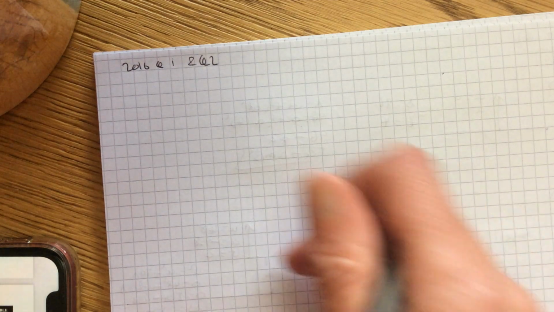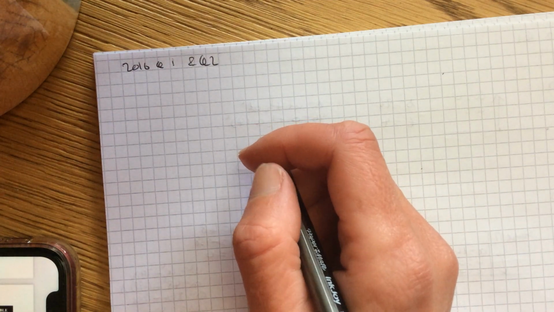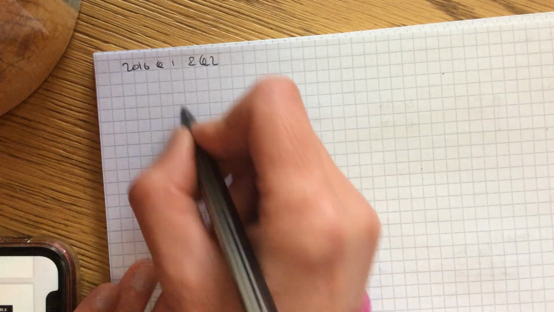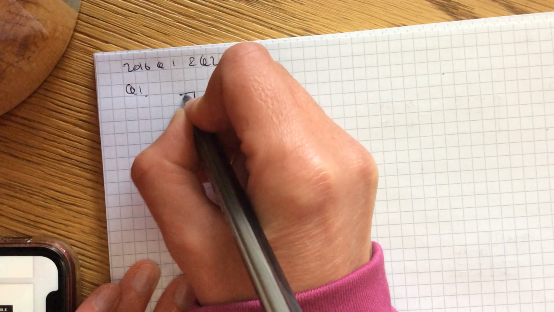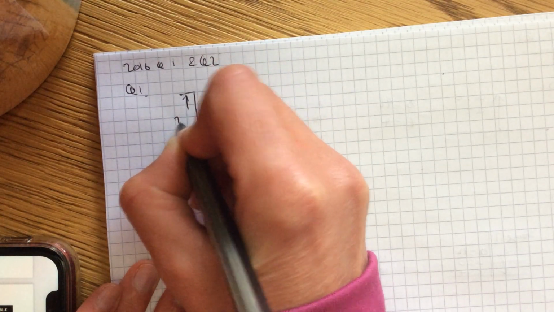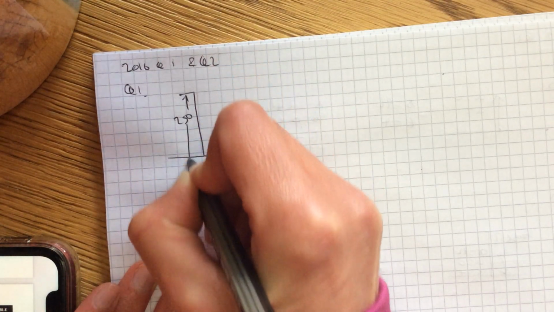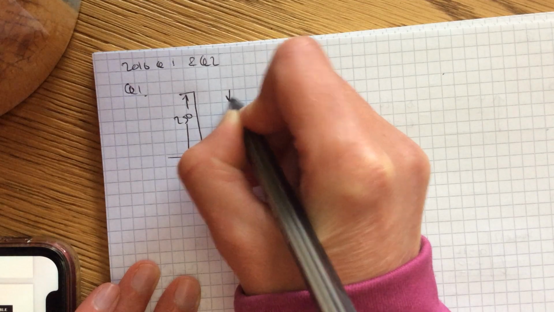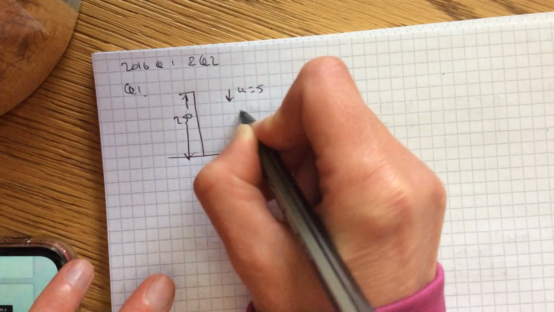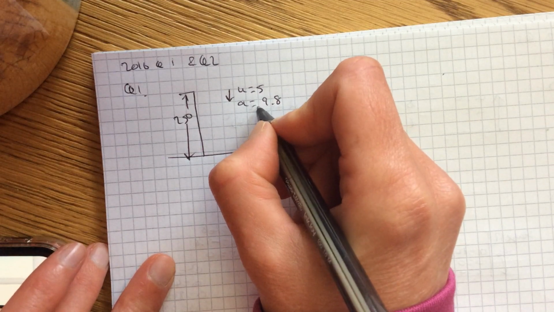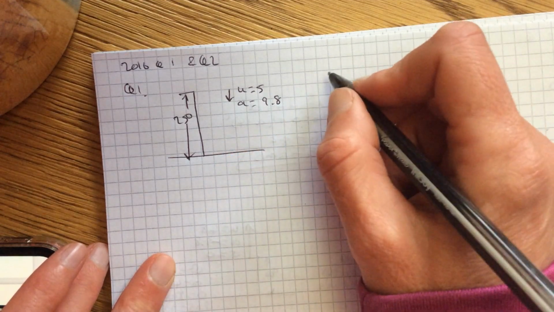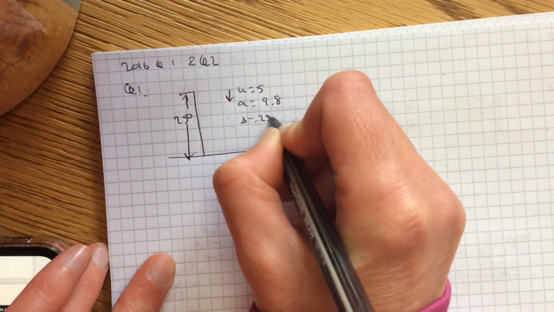So 2016 question 1. A stone is vertically thrown downwards from the top of a cliff. Let's model it here. So here's our cliff and it is 250 meters high. You're given an initial speed here. So U was 5, acceleration was 9.8, and we want to find the speed. So we know the distance is 250.